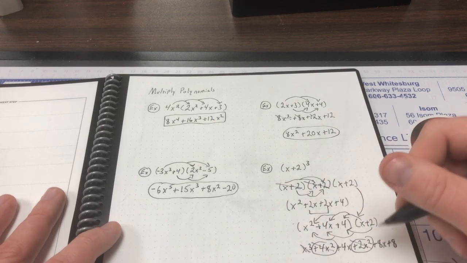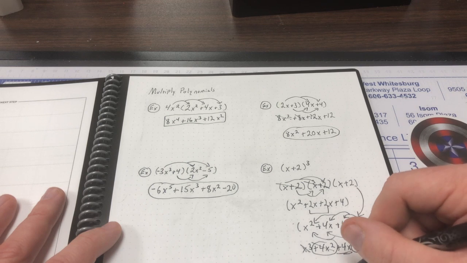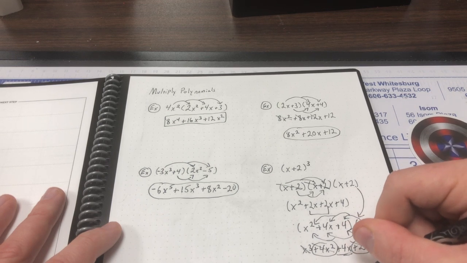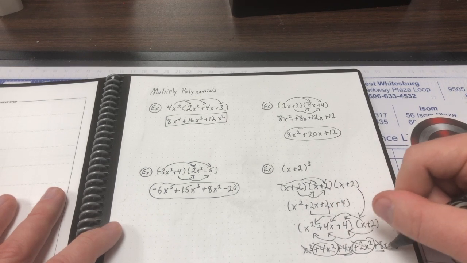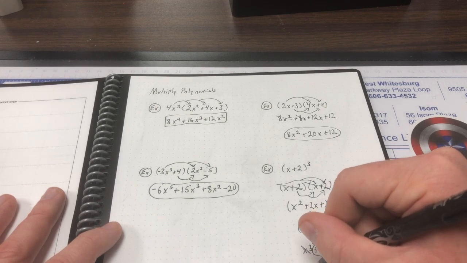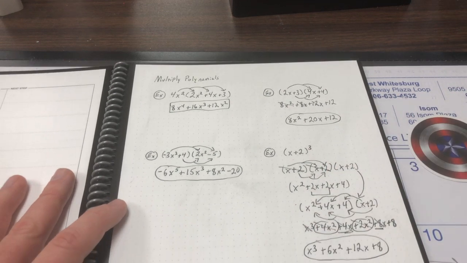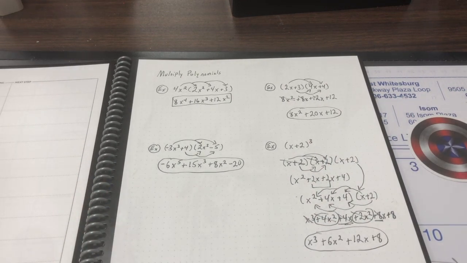Those leave. Then I've got a 4x and an 8x. That's going to be plus 12x. Those are gone. And then I've got the plus 8 that I can't put anything together with. And that would be my overall final answer. So you've got your x to the third plus 6x squared plus 12x plus 8.